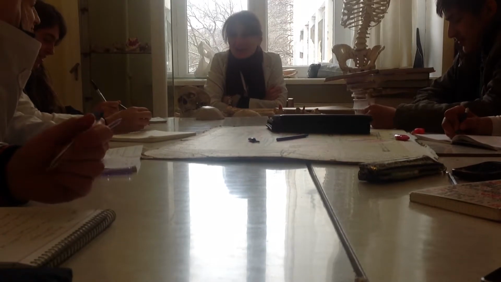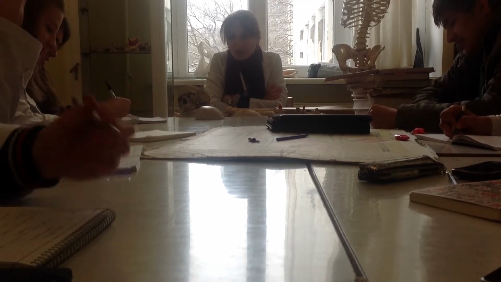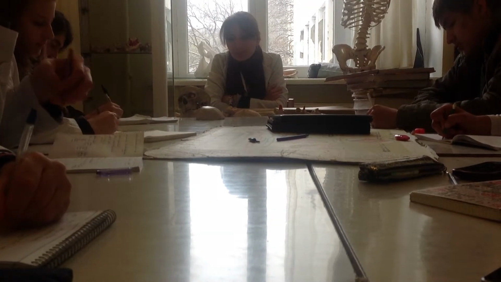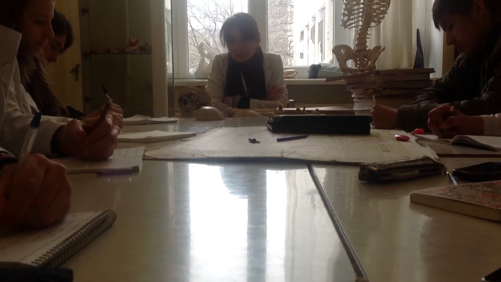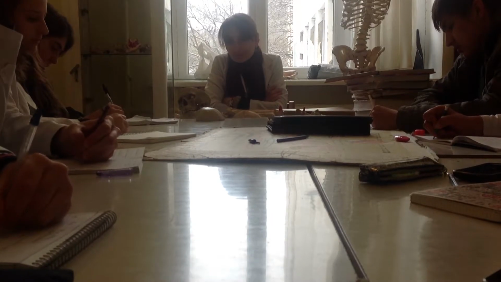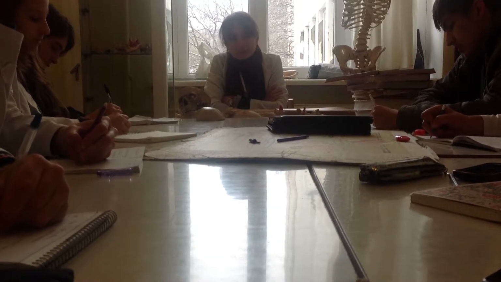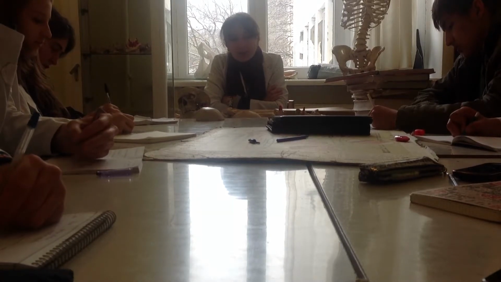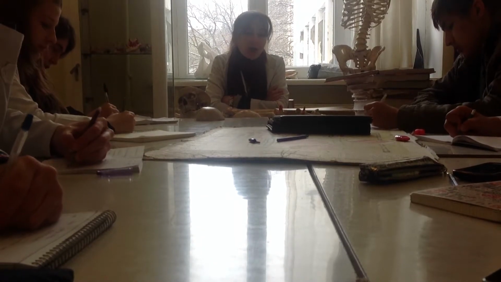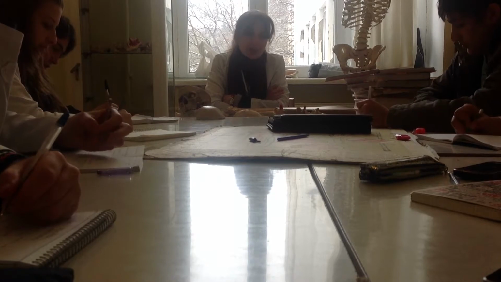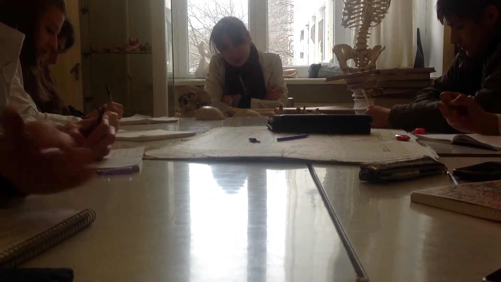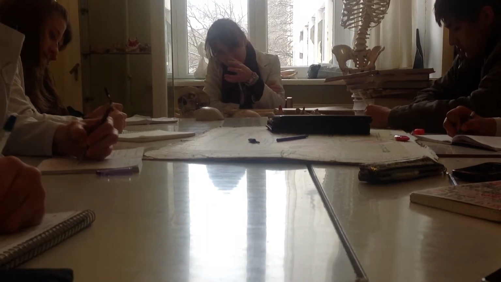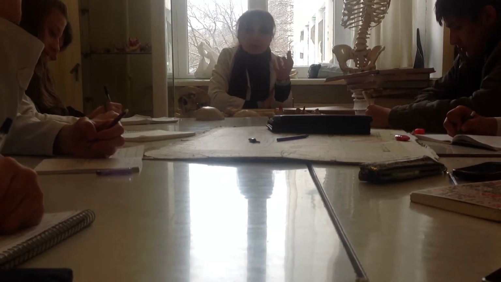Next, types of biaxial joints. Biaxial joints can be condylar, saddle, ellipsoid. Condylar means if the articular surface is a condyle, the joint formed by that bone will be condylar.